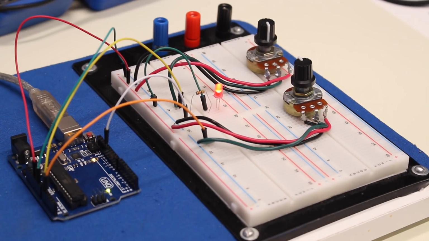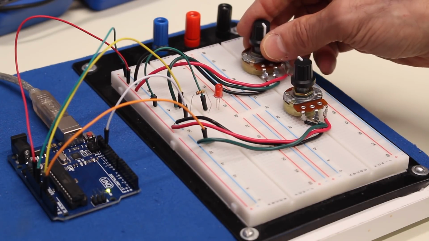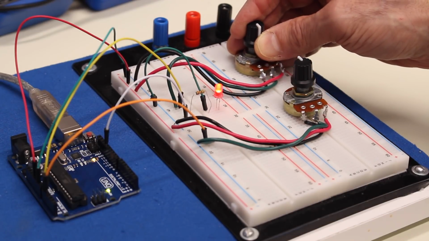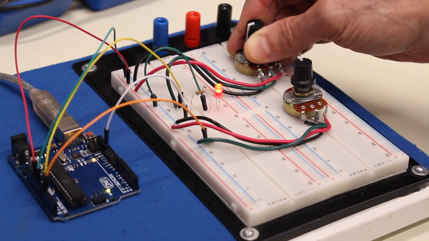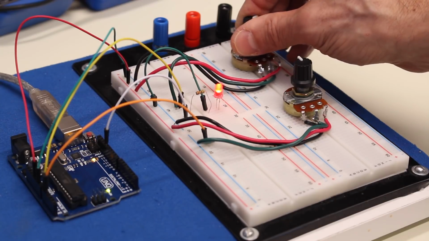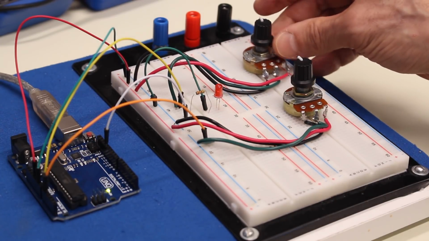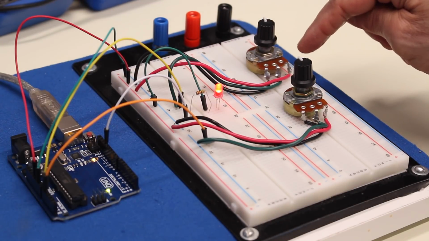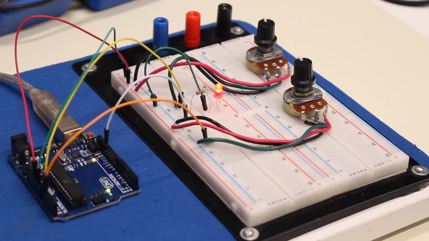But one thing you might have noticed is, at least to me, this seems a bit backwards. When it's at this position on the far left, or the furthest counterclockwise, it's going fastest, and as I move it up, it's going slower. Now this may not be exactly what you want. Of course there's one easy way to fix this. I could just reverse the 5-volt and ground connection to the pot and everything would be fine, but let's just do that in code instead.